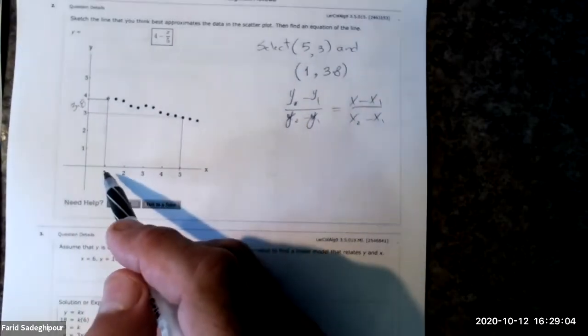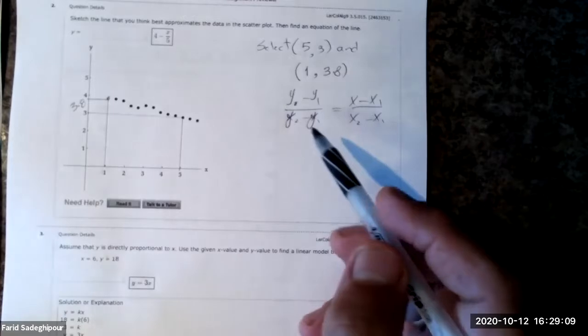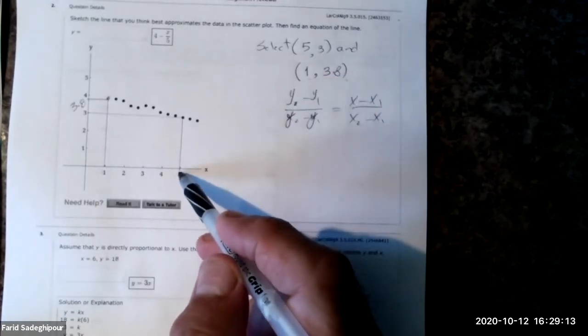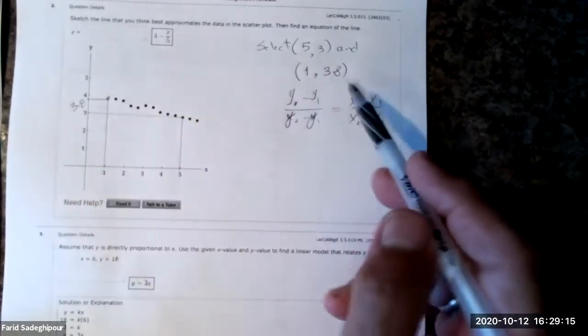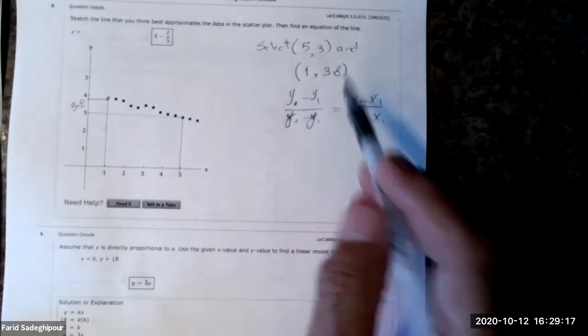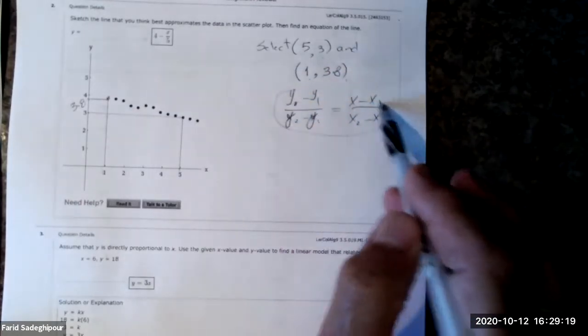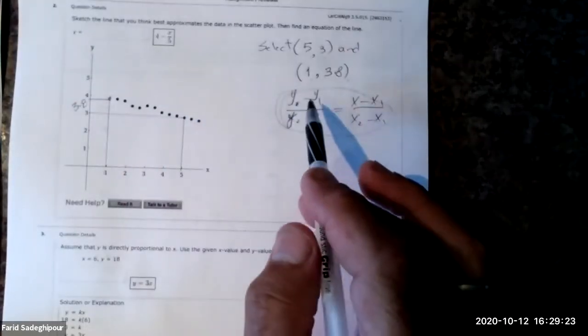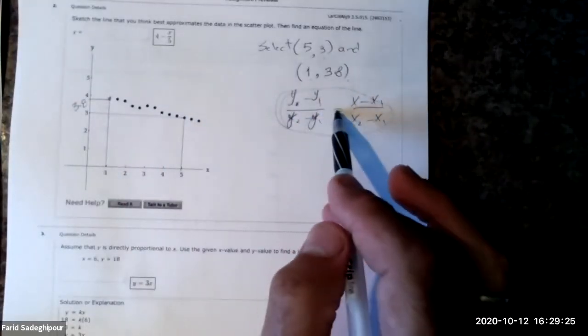The same thing for the second problem too. You just pick two good points, like if x is 1, you go up to the left. If x is 1, y is 3.8, you pick another good point, like x is 5, what's the value of y? 3. And then you take this and put it into these equations. When you do that, you should come up with that equation. I didn't continue this part. I want you to practice.